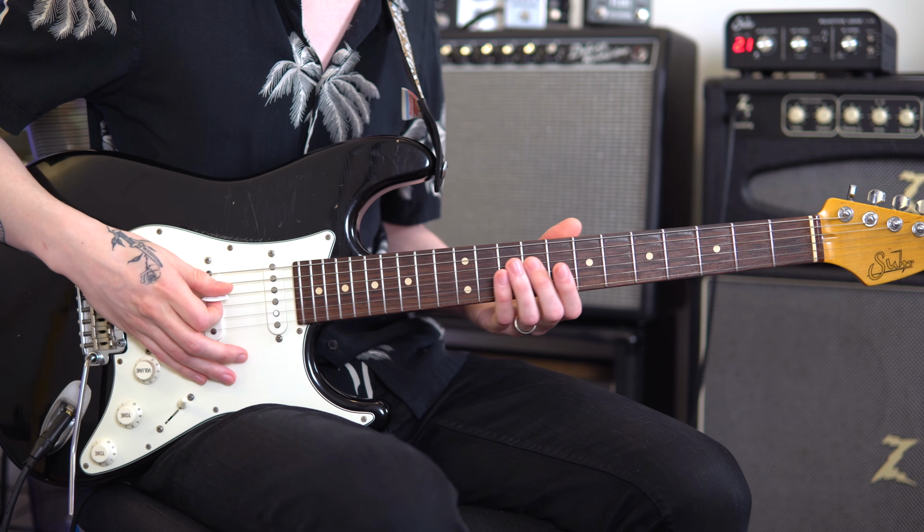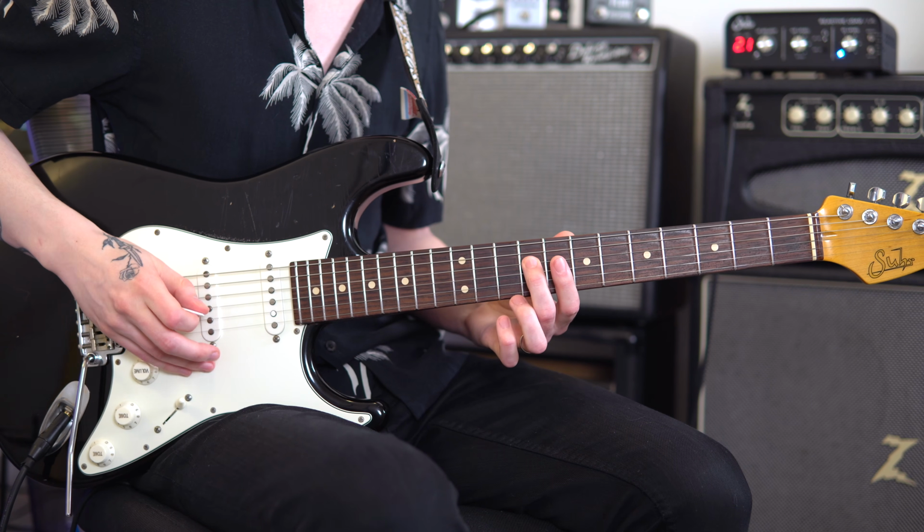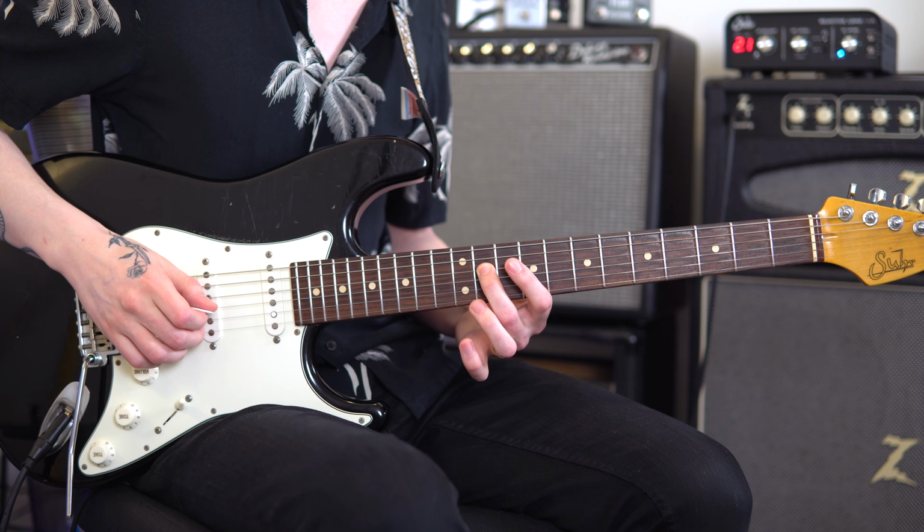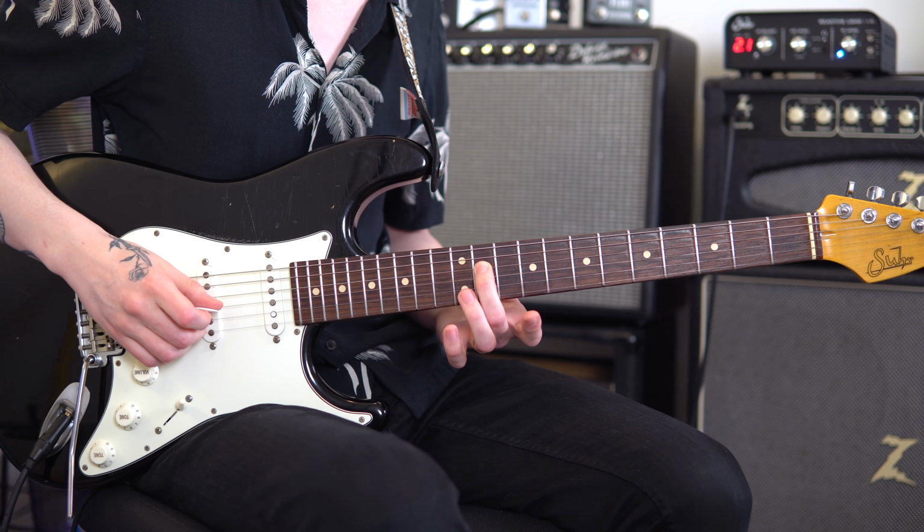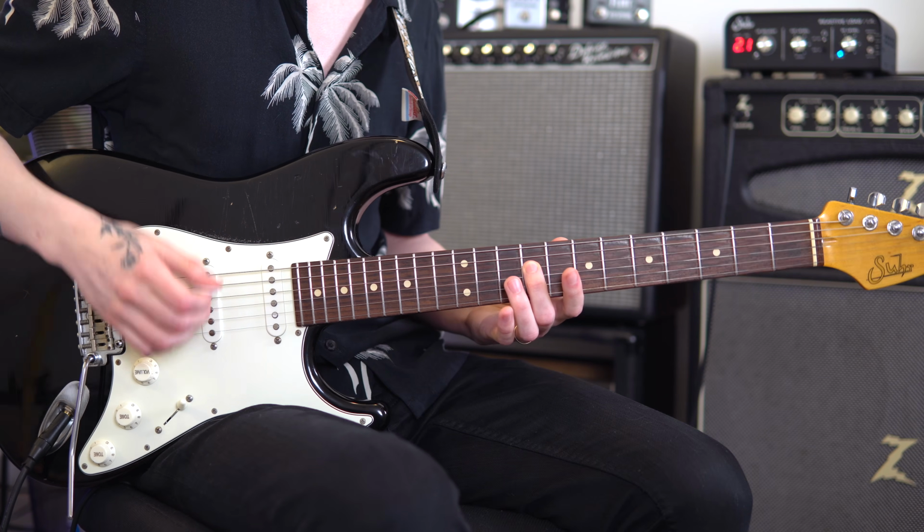Now, I'm not going to go super in depth on those techniques, but I will kind of give you a place to start. Slides are a really great and easy way to start moving around inside your scale and to get it to stop kind of feeling like a scale or feel so boxy. And all that entails is when you play a note from the scale, is playing it and sliding it up, or playing the note and sliding it down.